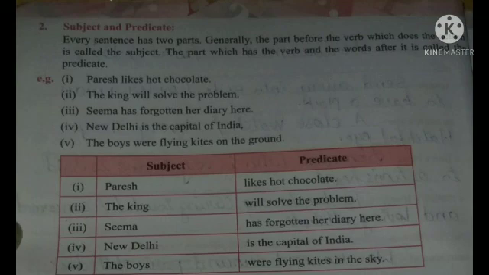Last example: The boys were flying kites in the sky. Here "the boys" is the subject, because a subject is a person or thing that is doing an action, or the person or thing that is the focus of the sentence. "Were flying kites in the sky" is the predicate, because the part of the sentence that tells something about the subject, or what the subject does, is known as the predicate.